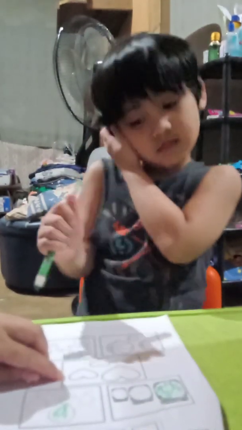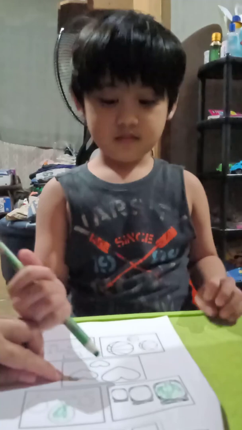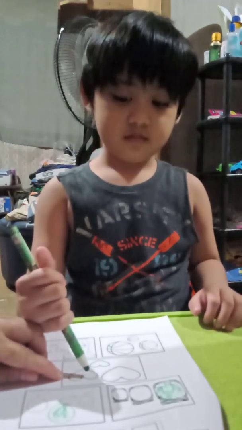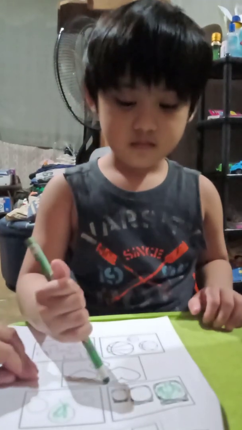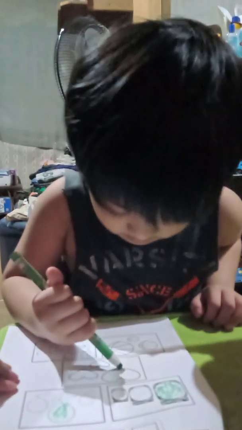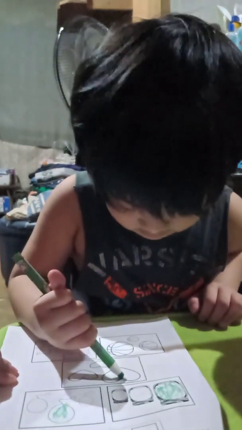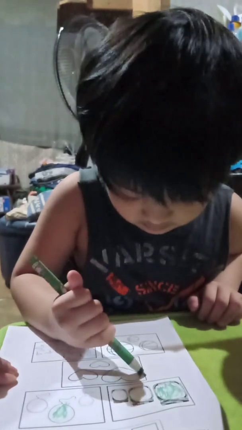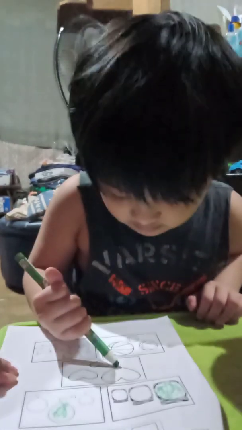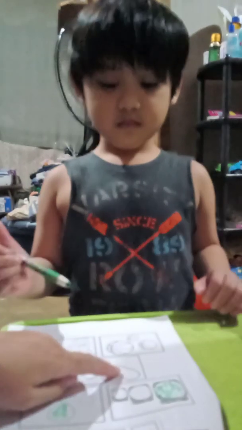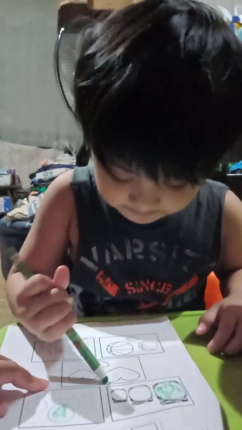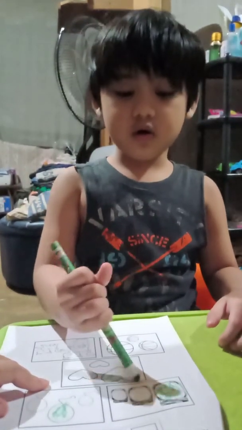Very good. Where is the biggest heart? Biggest. There. Color it properly. Color green. Here, color it here inside. Color green.